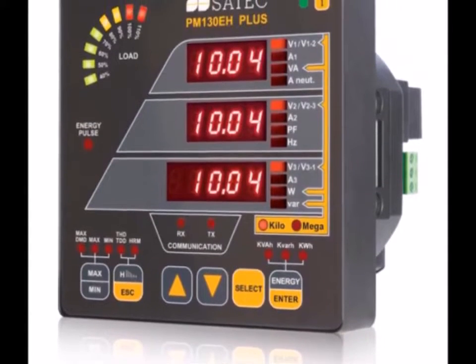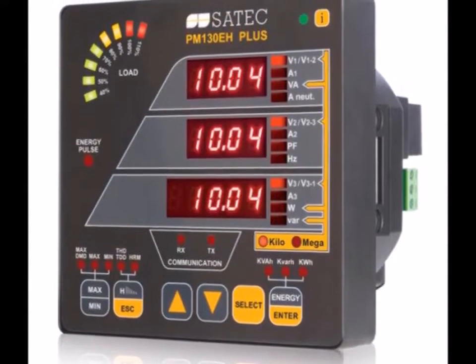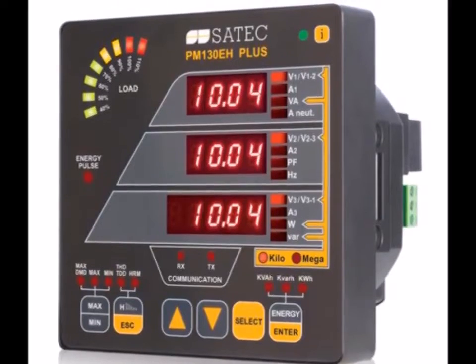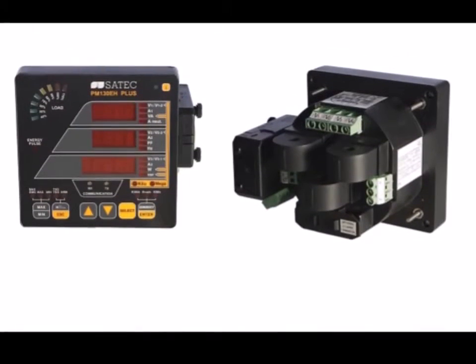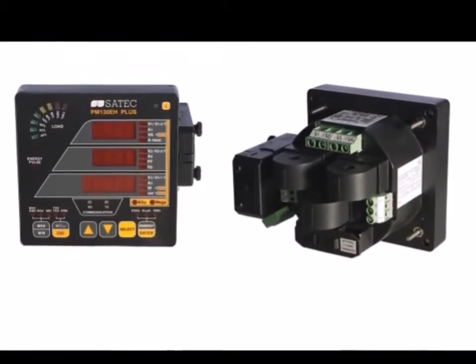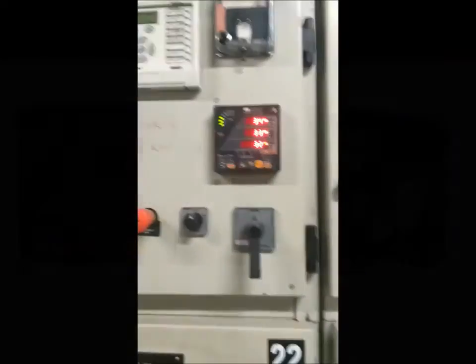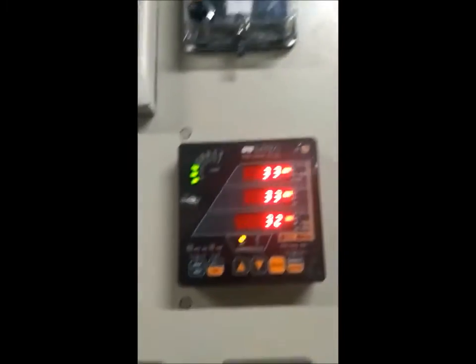Hello everyone, welcome all. Today we will be going to discuss the basic menu settings that will include CT ratios, PT ratios, date, time, load bar graph, connection schemes.